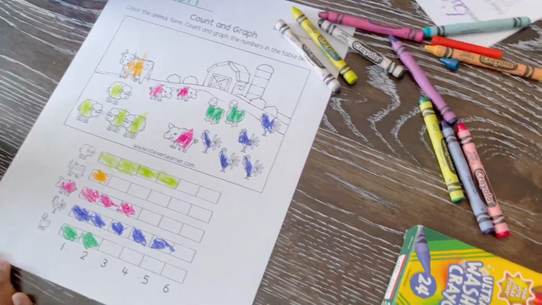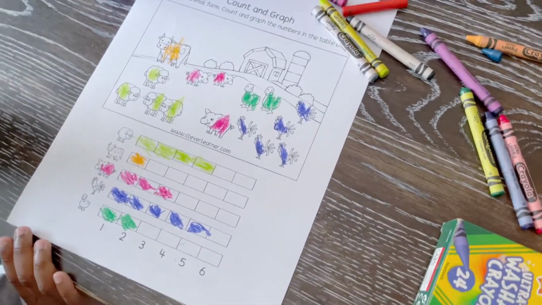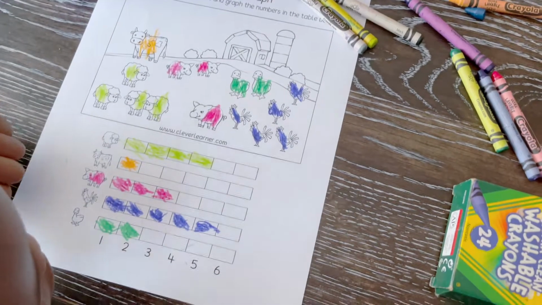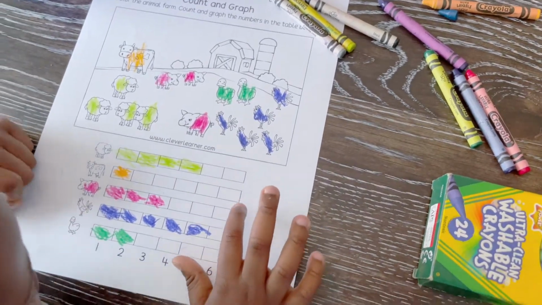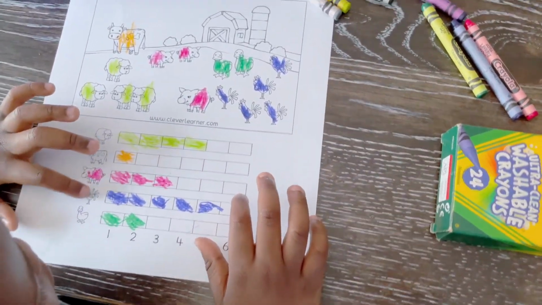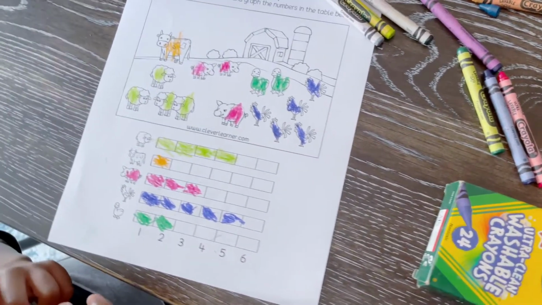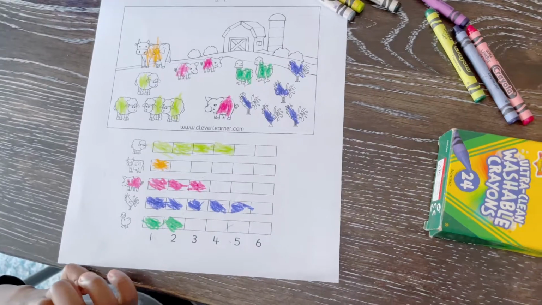Now, which animal has the most number of boxes colored? The most number of animals? Looking at the graph again. Which animal did we find has the most? Chicken. How many chickens did we find? We found 5 chickens. 5 chickens.